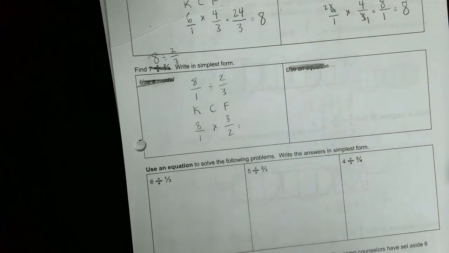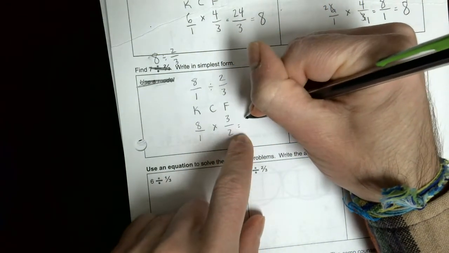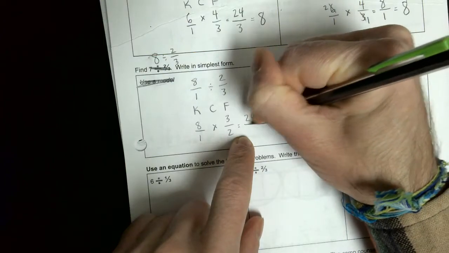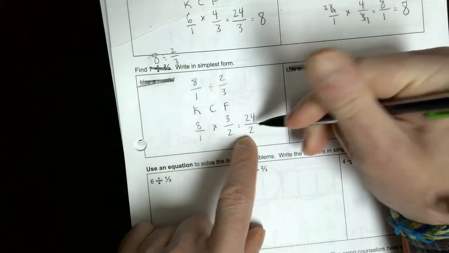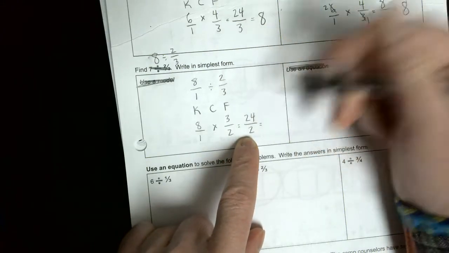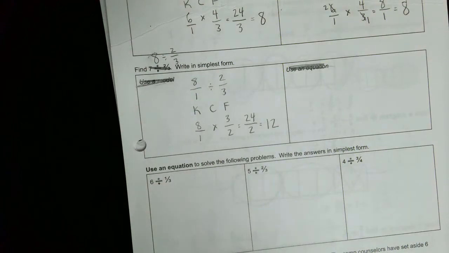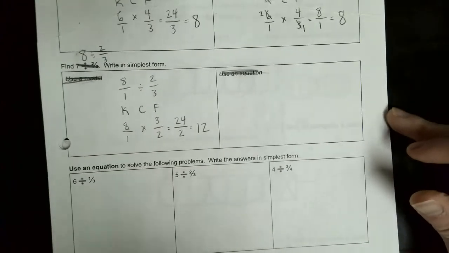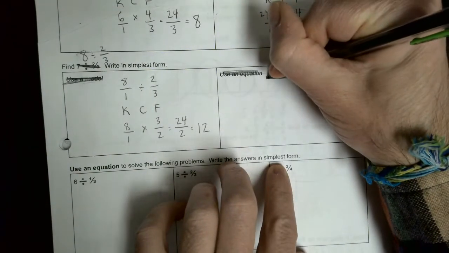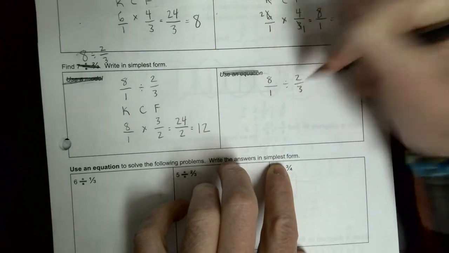All right, let's multiply. 8 times 3 is 24. 1 times 2 is 2. 24 divided by 2 is 12. So the answer is 12. But let's try it out doing the cross-simplification. Let's see if that works. And if it works and we get the same answer, that's a good thing, because that means that this will work for all problems. Let's see.